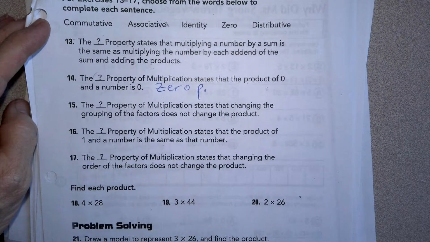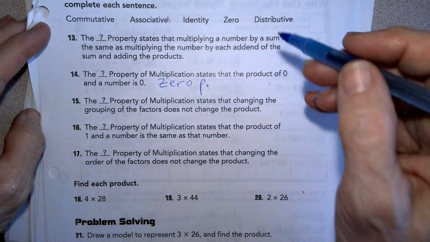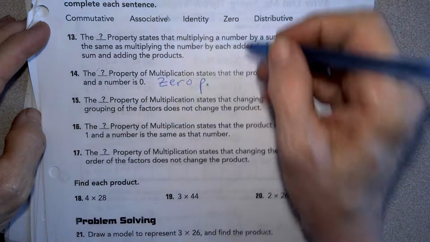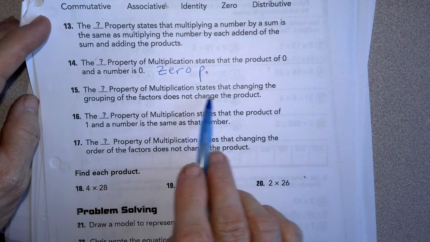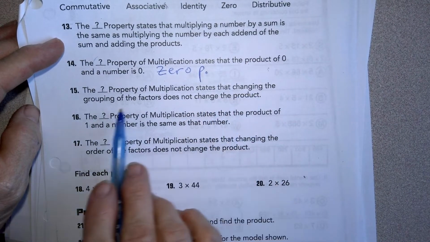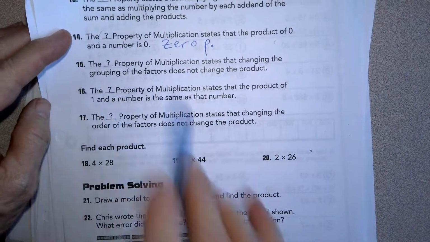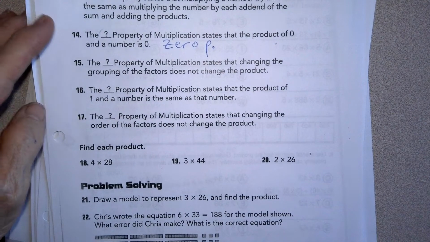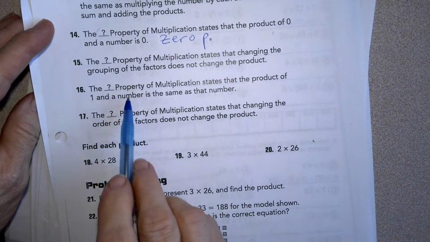Then, I like this one too. This one should be easy, and I think we use them just once. I'm not going to cross it out, but I'll just put a check here. Then, the property of multiplication that says changing the, oh, I don't want that one yet. Okay, this one. And this is how I would do it. If I see one that's kind of hard, I'm going to do the ones that are really easy first.